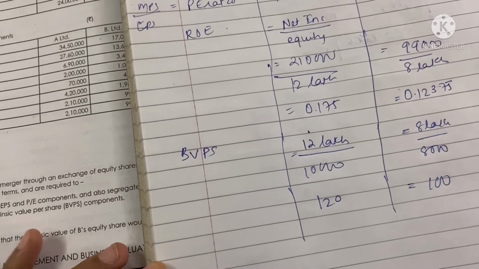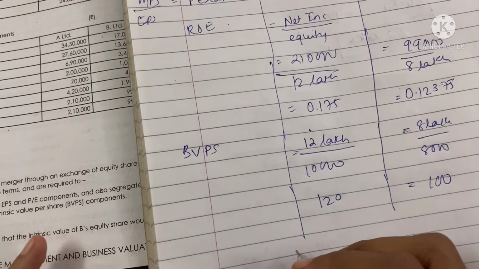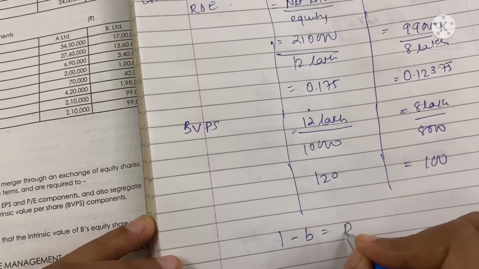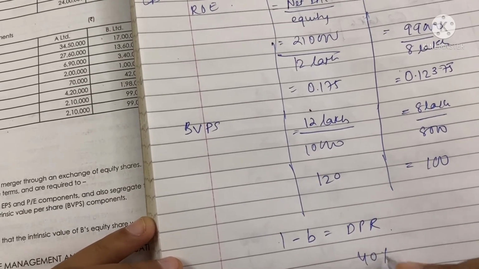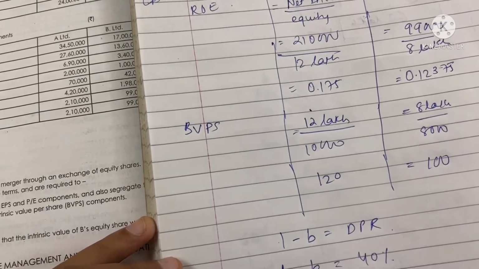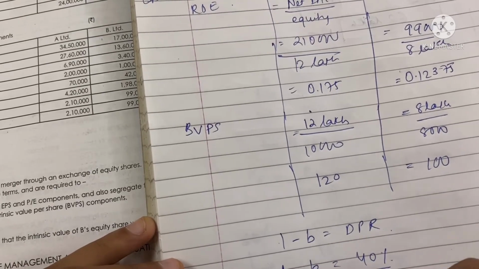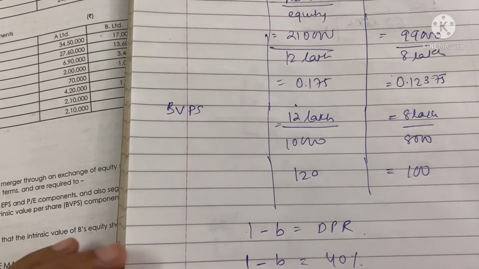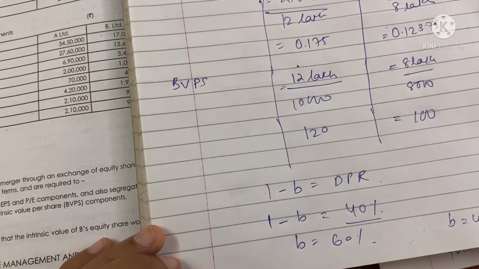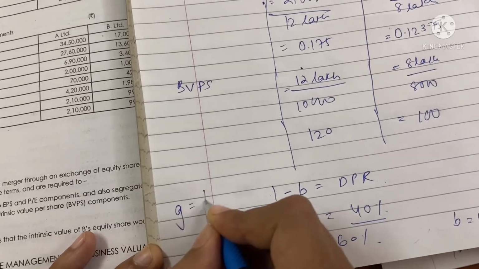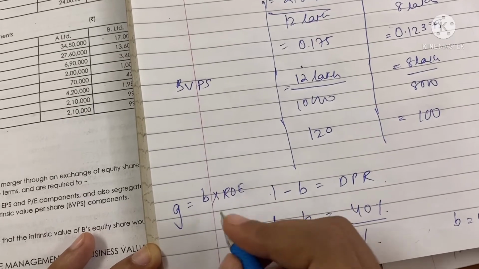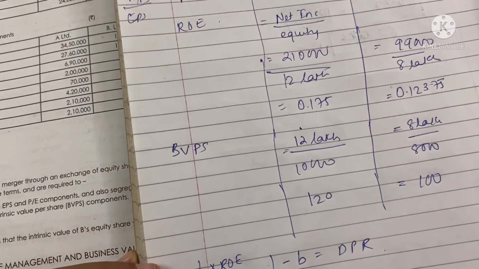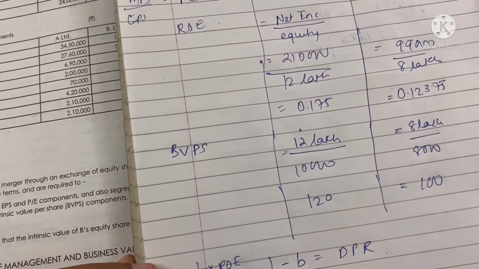Estimate future EPS growth rates for each firm. We know the dividend payout ratio is given. 1 minus b is equal to DPR. Dividend payout ratio is 40%, so 1 minus b is equal to this much, and b is equal to 60%. And in the other case, b is equal to 40%. You need to know future EPS growth rates for each firm. Growth rate is equal to b into ROE. b is 60% into the ROE we had found earlier, here 0.175.